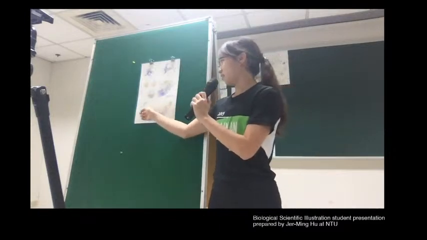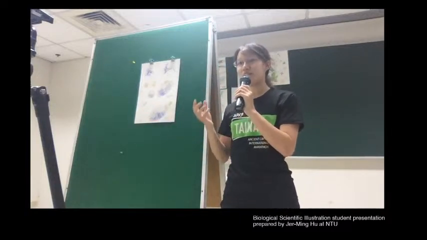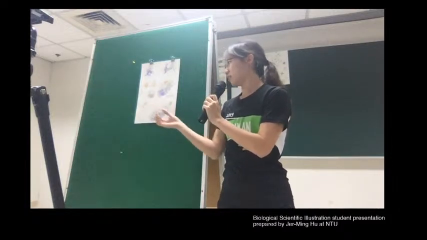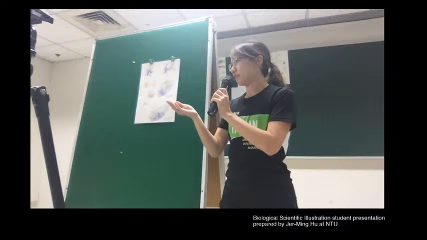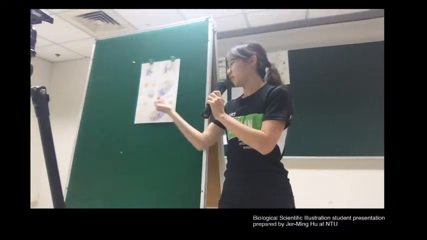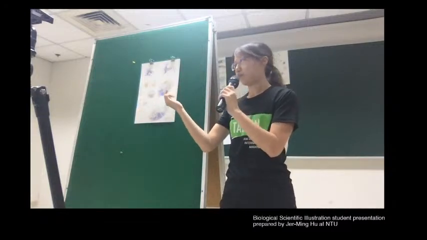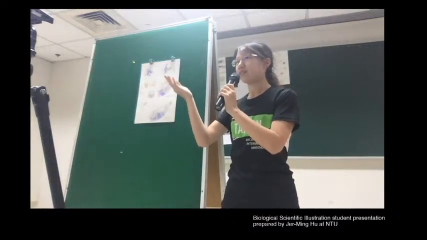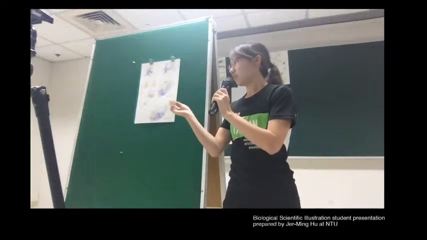Then the pistil also has some special structure. It has a needle-like structure, and when the bee touches the pistil, it goes up. What happens when it goes up?